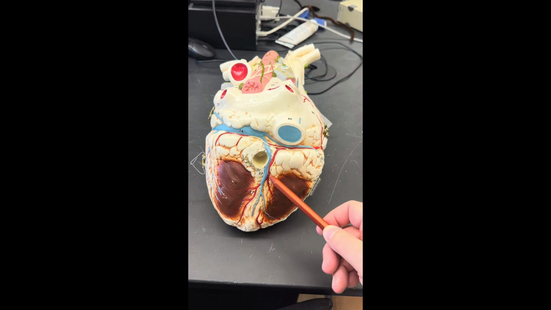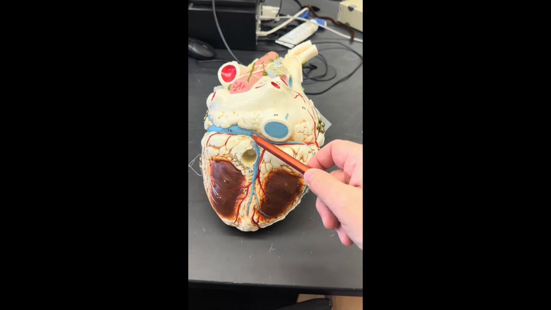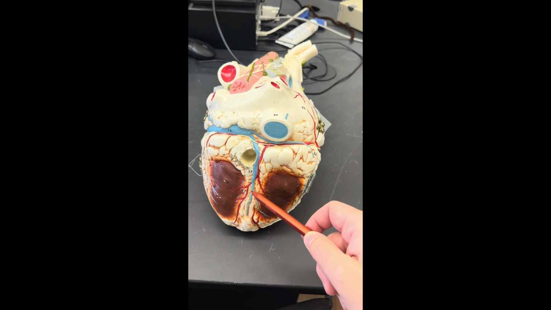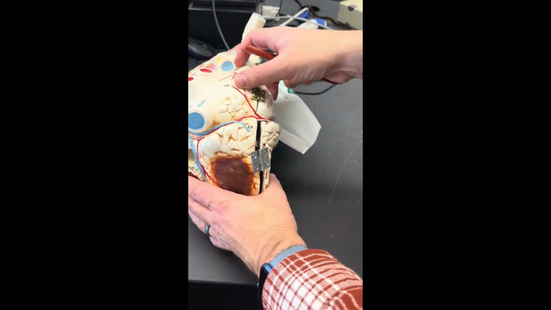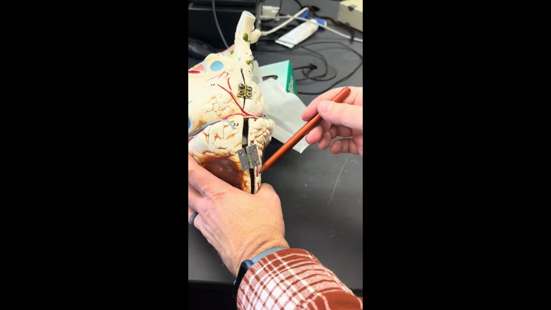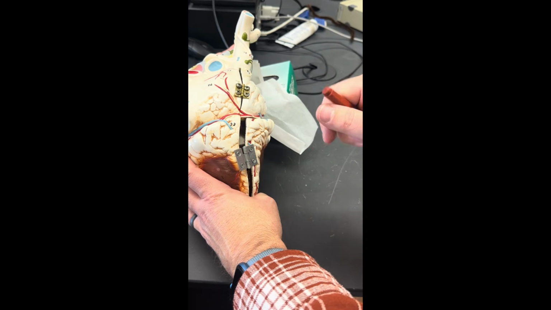Sitting in the posterior interventricular sulcus here, we have the posterior interventricular artery, which is a branch of the right coronary artery coming from this direction. And we have the middle cardiac vein. Over on this side here, we have the small cardiac vein, and then running right along the margin here, so we can tilt it to the side. All right, about there, we can see the right marginal artery.